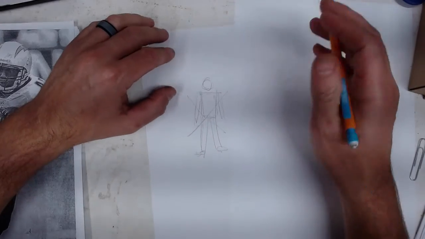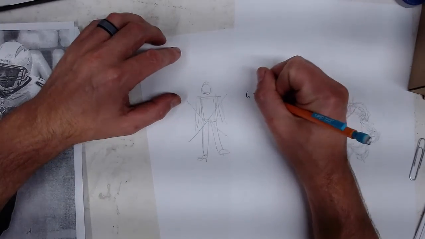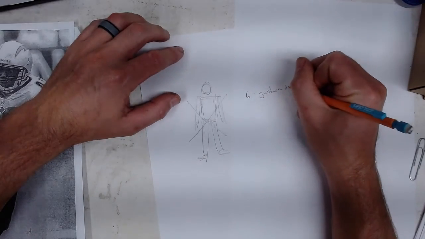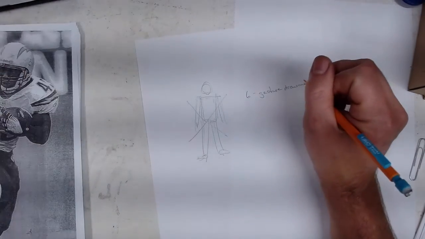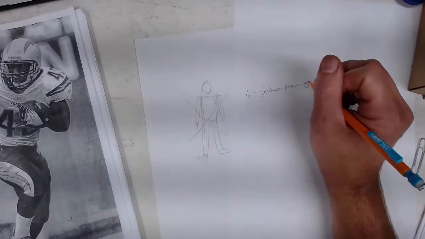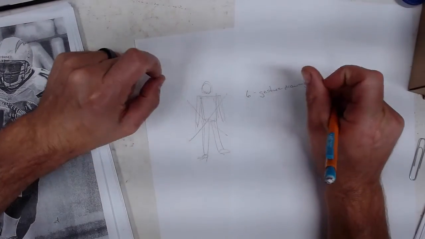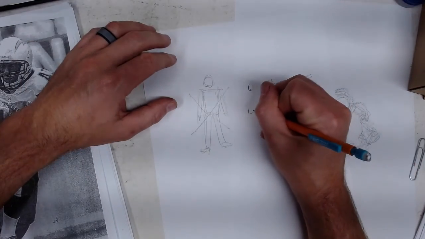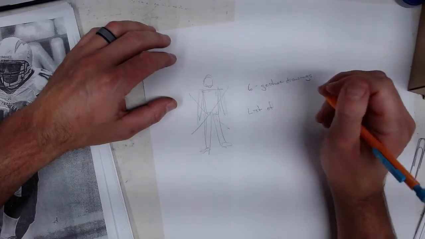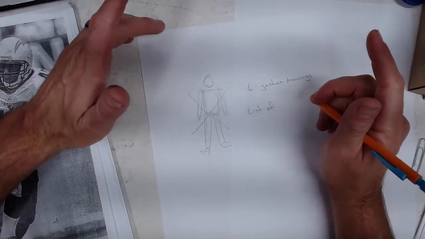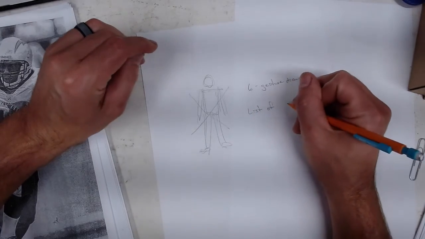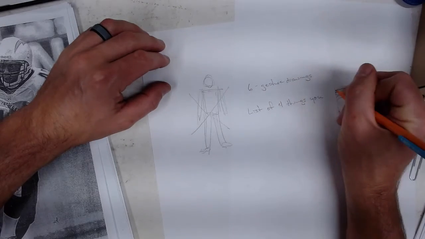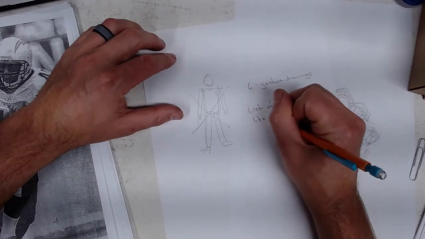Now, what you're going to do is you're going to do 6 gesture drawings from the packet I gave you, okay? 6 of them. Then I want you to come up with a list of, let's say, a minimum of 4 things you like to do.